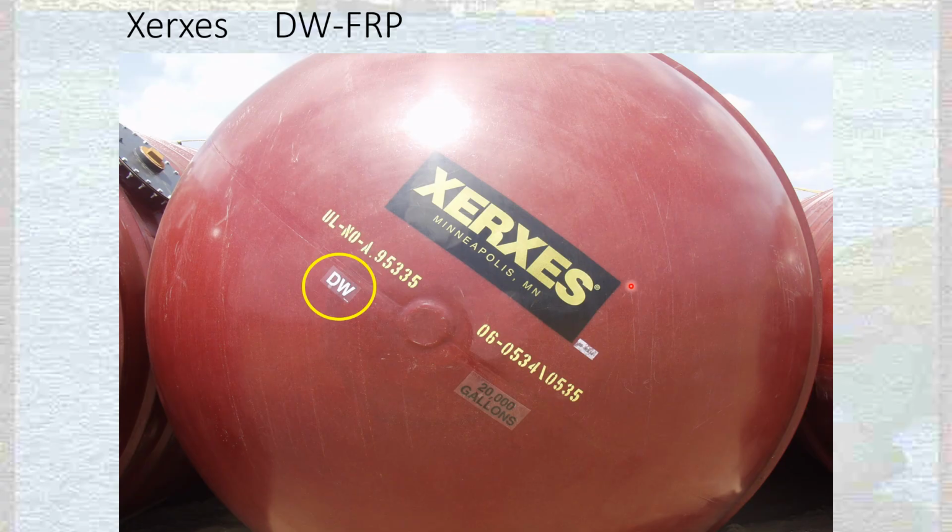These are a brand. Xerxes is the manufacturer, and these are double walled FRP or fiberglass tanks. FRP is an abbreviation for fiberglass, and you'll see that used a lot. And these are 20,000 gallon tanks. You can see down here on the end, it's got a sticker on it that tells you exactly how big these tanks are.